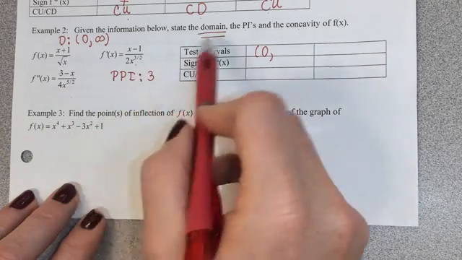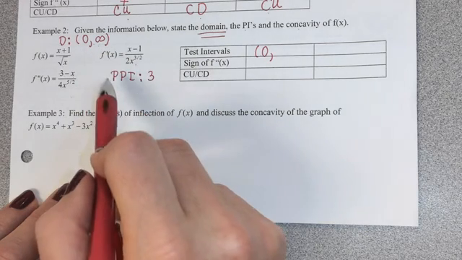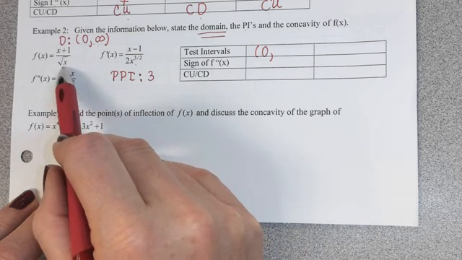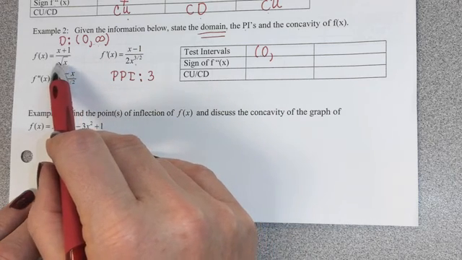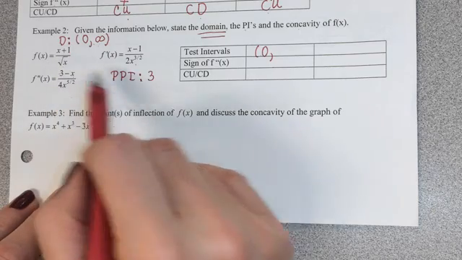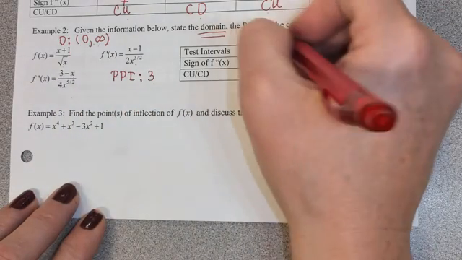No, because it's not in our domain. So it cannot be a possible point of inflection. A lot of times we think that that would be a vertical asymptote. And if it were just an x and not a radical x, it would have been a vertical asymptote. So our only possible point of inflection is 3.